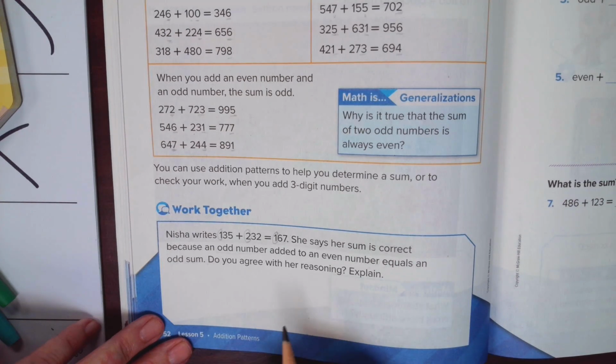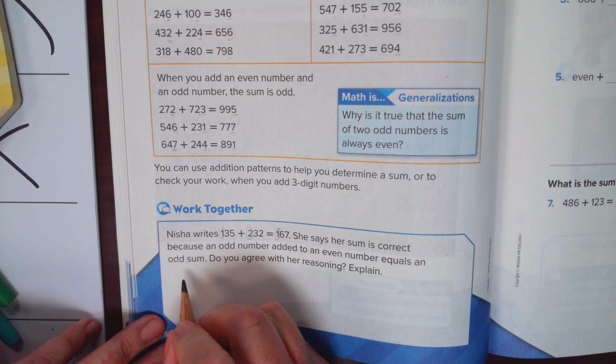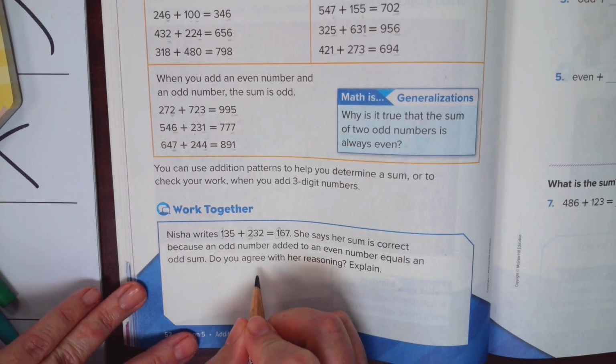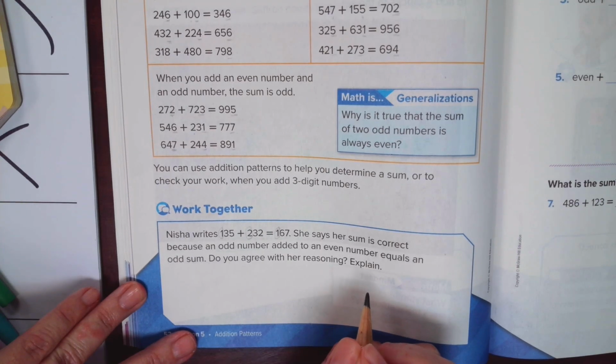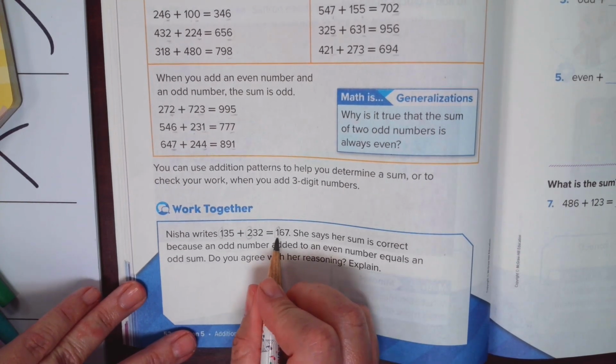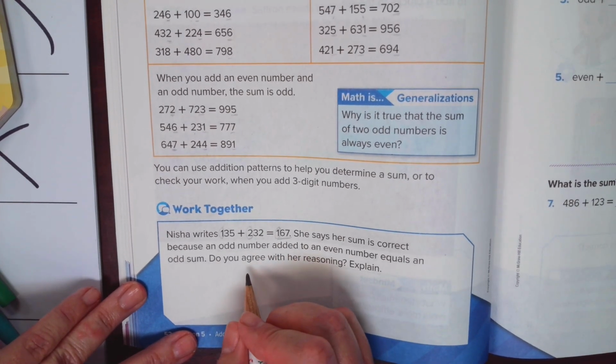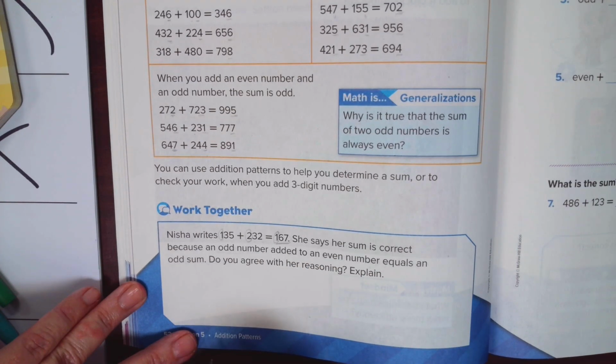So you would have to explain that you agree that an odd and even number does equal an odd number. However, her answer in her equation is incorrect because of her hundreds place.